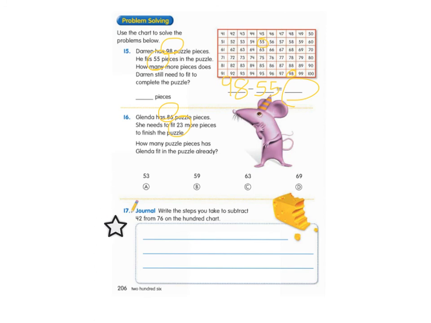For number 17, journal, you will write the steps you take to subtract 42 from 76 on the 100 chart. So I would write out 76, because that's the bigger number, minus 42 equals what? Tell me how you would solve that using a 100 chart. You can do number 17 as a journal in Seesaw. When you are done, go ahead and turn your work into the finished box.